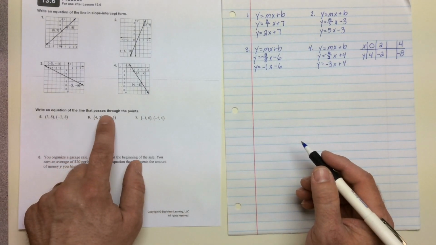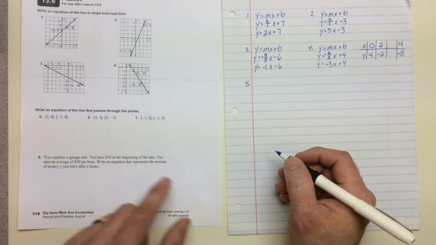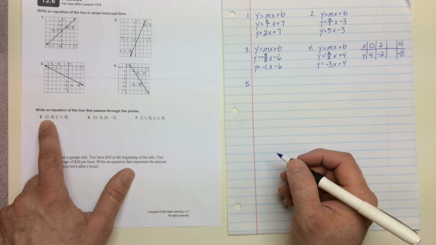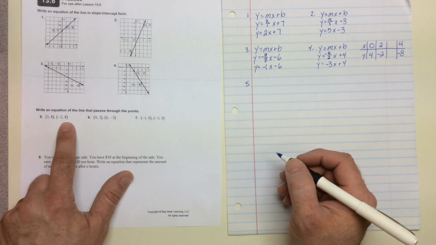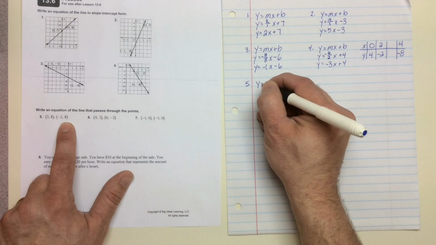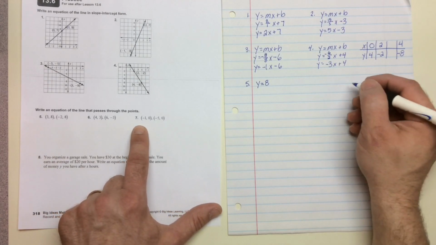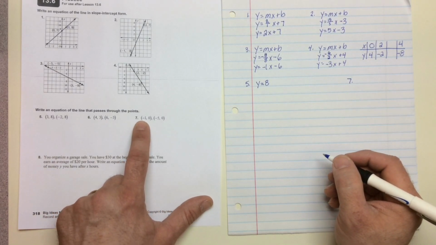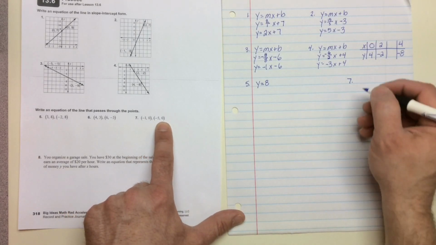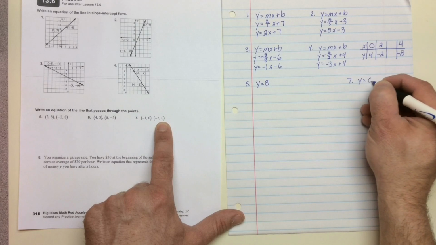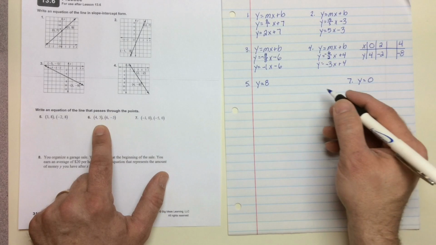Down here, write an equation of the line that passes through these points. And you might look at this and think, I have no idea how to do this. But if you look here, when x is 3, y is 8, and when x is negative 2, y is 8. This is just a horizontal line where y is always 8. We can skip all the way over to 7 in the same kind of situation. When x is negative 1, y is 0. When x is negative 5, y is 0. Y is just 0, another horizontal line. Not the case here. So I'm going to put number 6 down here.